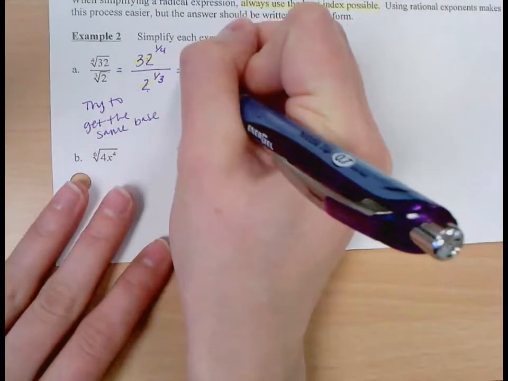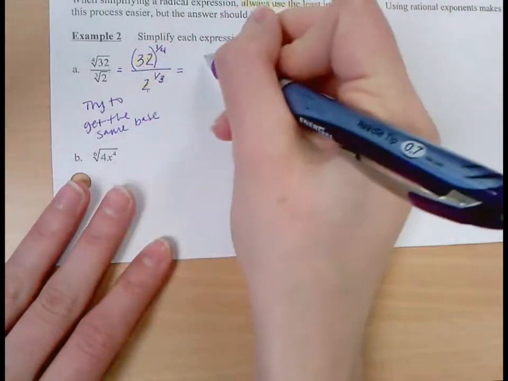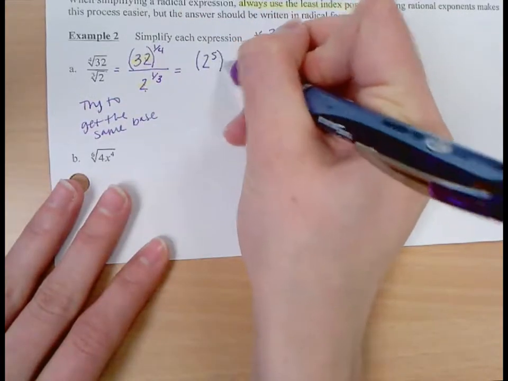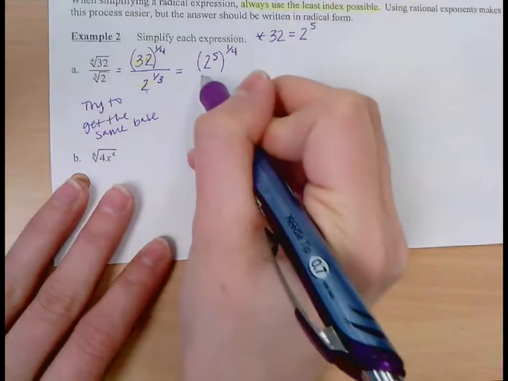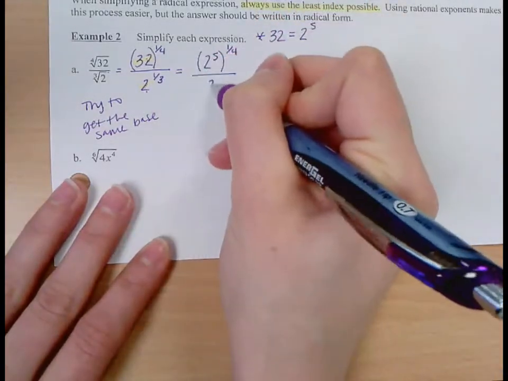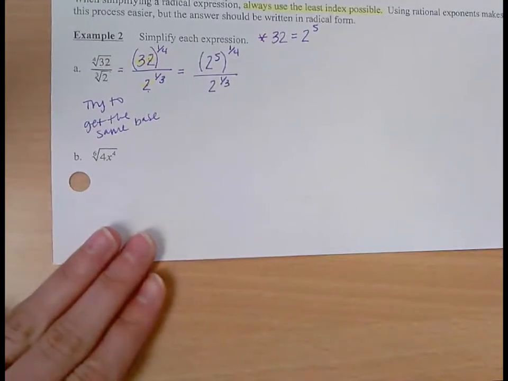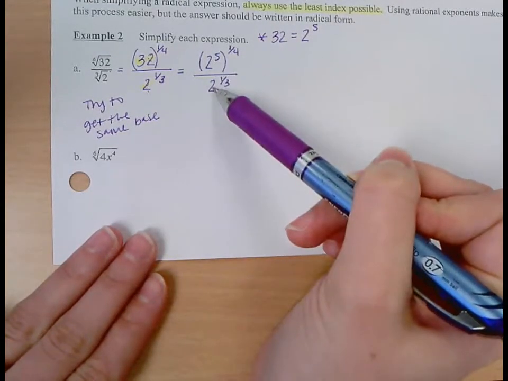Okay, so I'm going to rewrite this. I'm going to put parentheses around the 32, replacing it with 2 to the 5th, and that's still raised to the 1/4. And then I still have 2 to the 1/3 on the bottom. But now notice I have both bases as 2's.